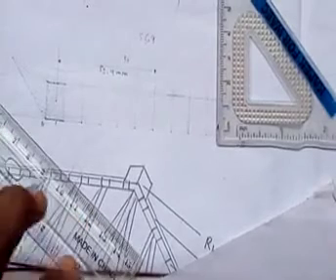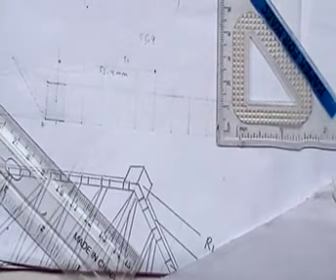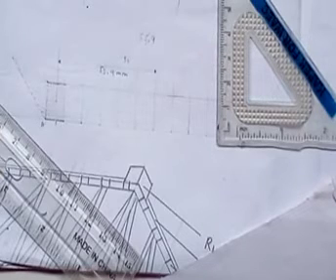You can see that this diagonal scale has given us two significant figures of measurement apart from the main scale. So thanks for watching, and I hope you understand this concept.